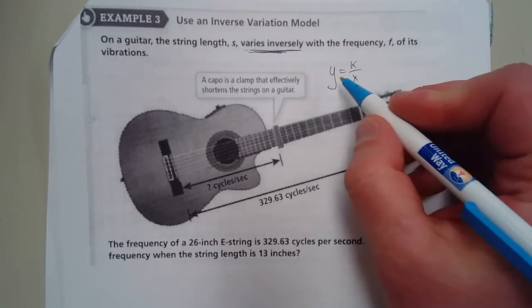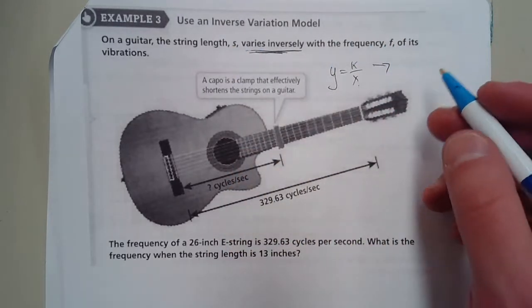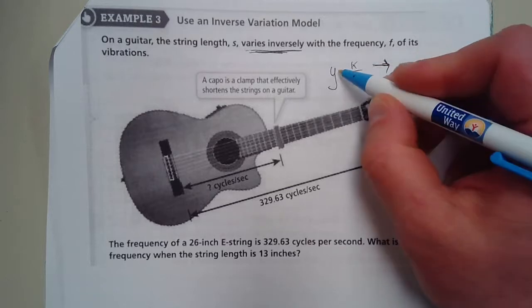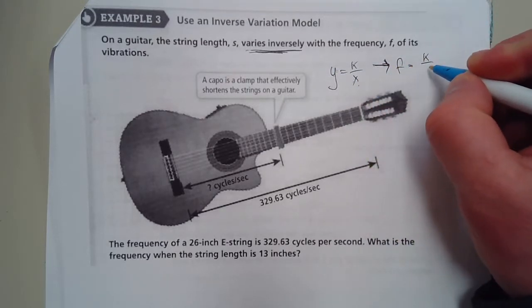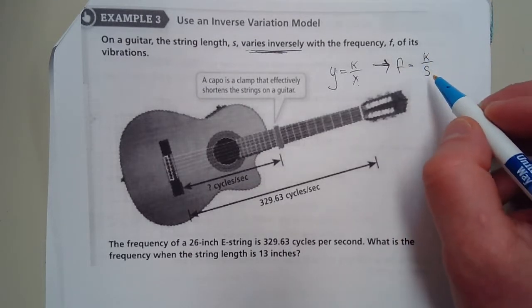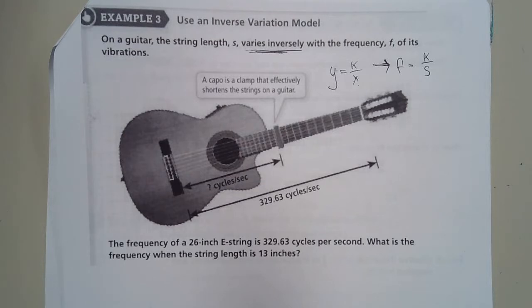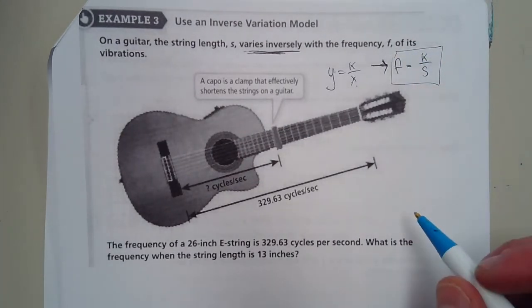Now, instead of the variables being Y and X, in this problem they're S and F. And it actually doesn't matter which one you call S and which one you call F. It's really all the same. So, if you want to call it F equals K over S, that's fine. If you want to call it S equals K over F, that's the same thing. The position of those variables won't change how the problem works out. So this basically we know is the equation.